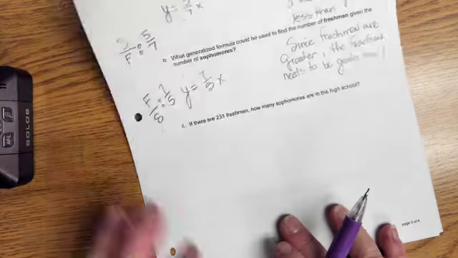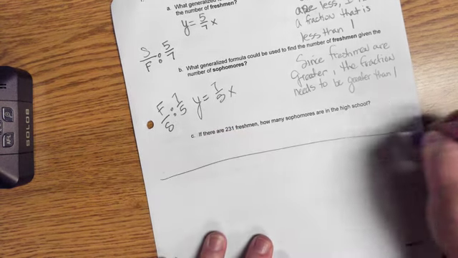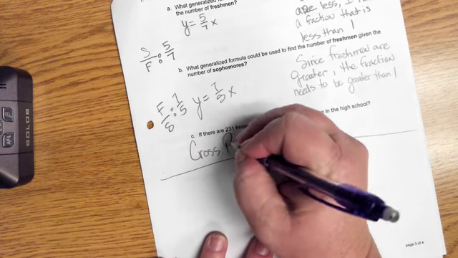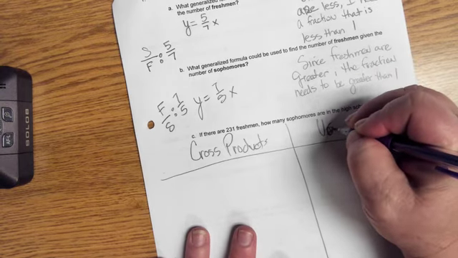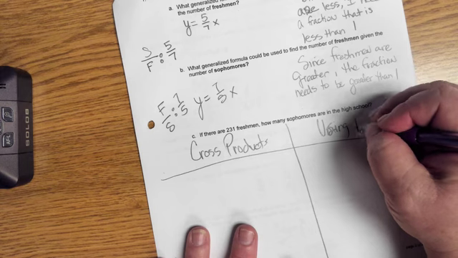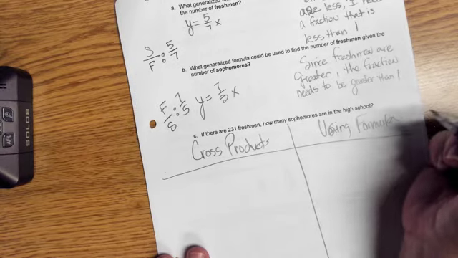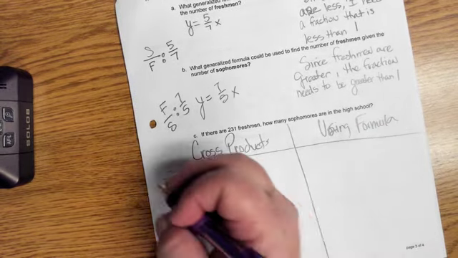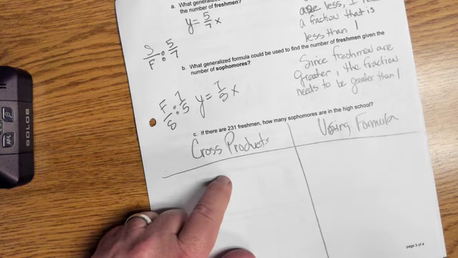That goes on top. So you could do this if there are 231 freshmen. How many sophomores are in the high school? So I'm going to do it both ways just to give you another taste. I love cross products. Just so easy. I don't think you have to think with cross products, but that's my personal formula. Okay, so we're doing freshmen, and they've given us, now, could I use either one with cross products? And would it work? Could I use either formula?